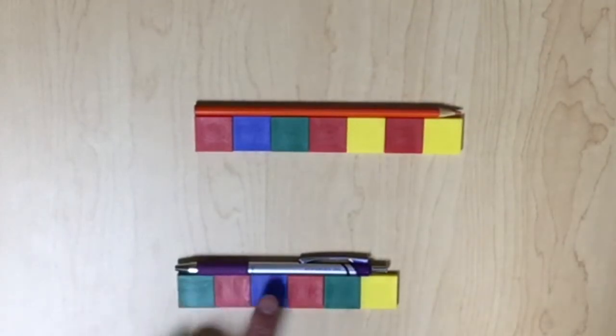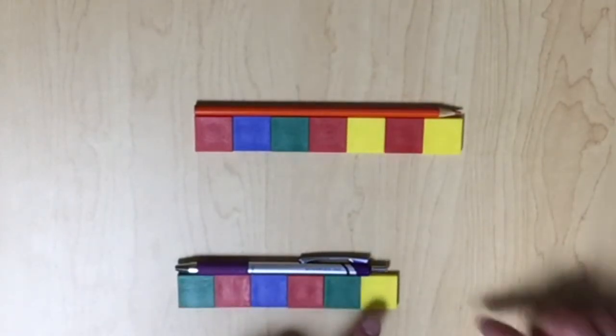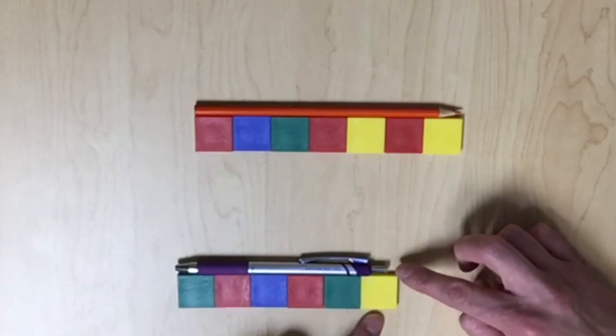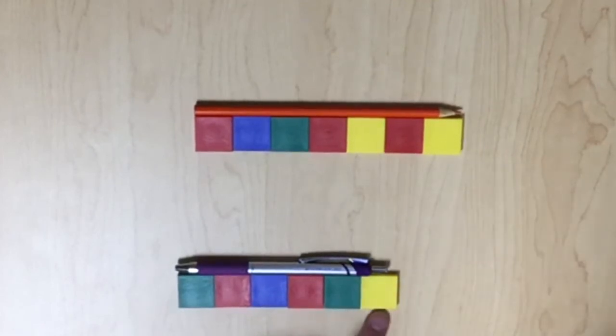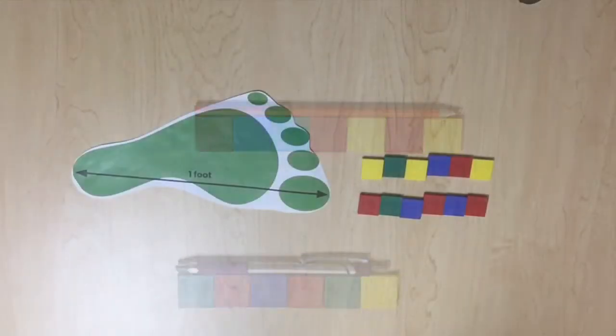Here we have 1, 2, 3, 4, 5 color tiles, and on this last color tile, the end of the pen falls more than halfway along it, so it'll be counted. The pen is about 6 color tiles long, or about 6 inches long.